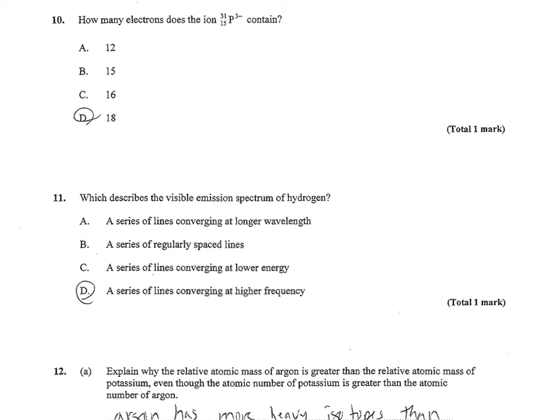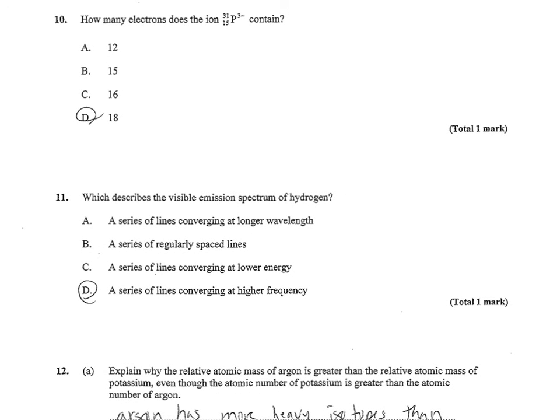Number 10 is similar. How many electrons does the ion phosphorus-31 with a -3 charge contain? Well, 15 is the number of electrons in a neutral phosphorus atom. So if it's picked up a -3 charge, then we can assume there are 18 electrons in that species.